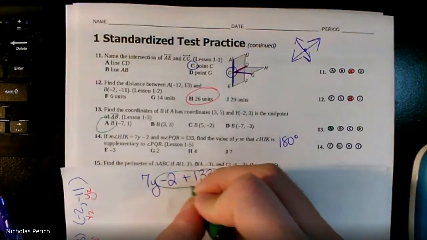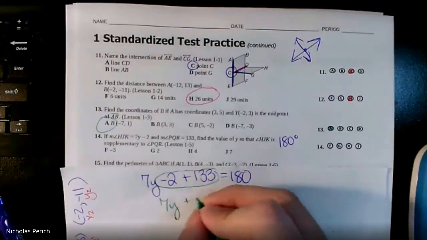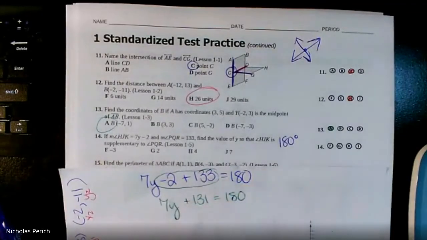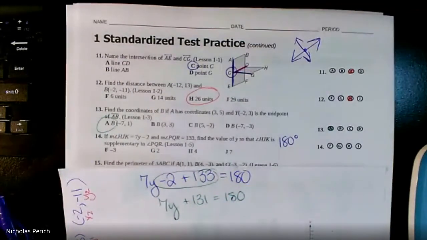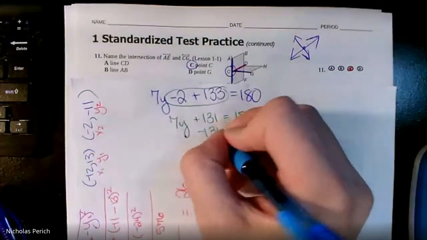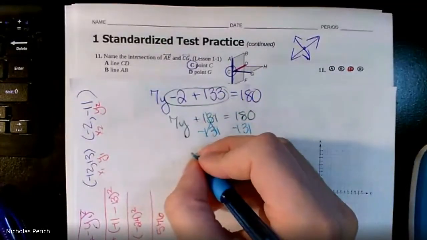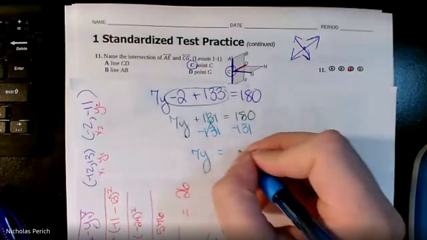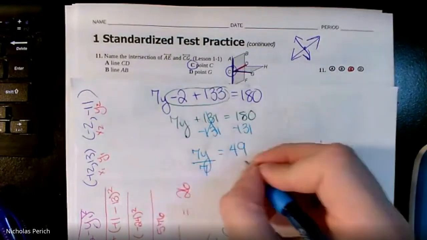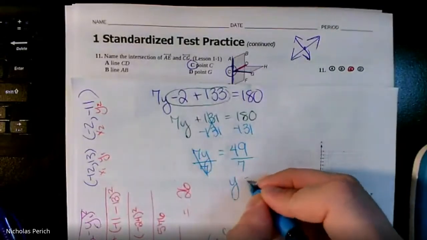Combine like terms. Plus 131 equals 180. Minus 131, cross out. 7y equals 49. Divide by 7, divide by 7. y equals 7.